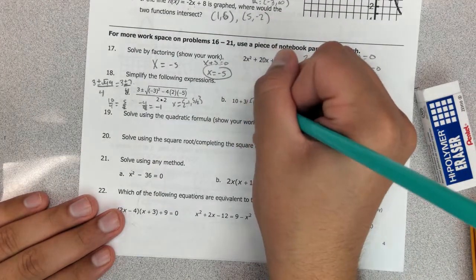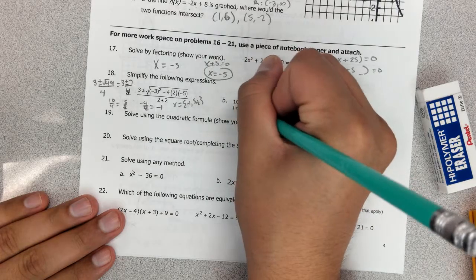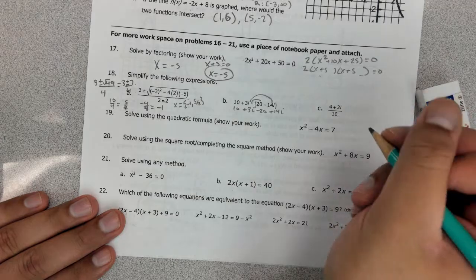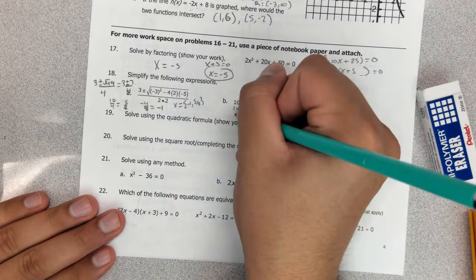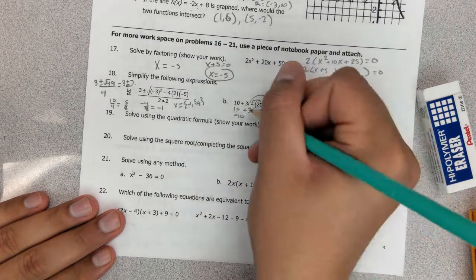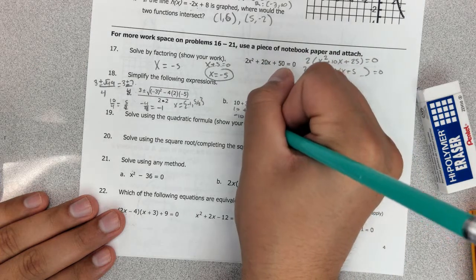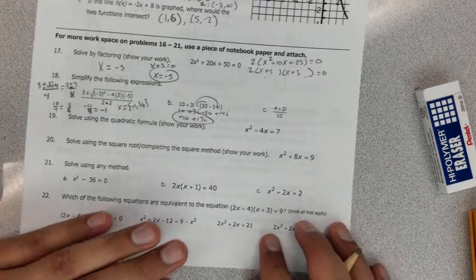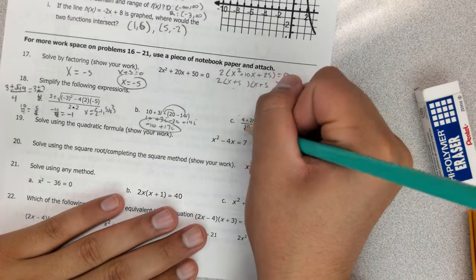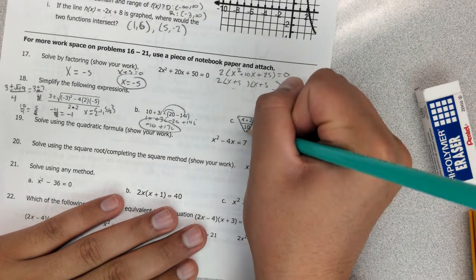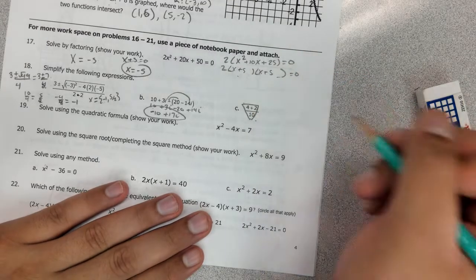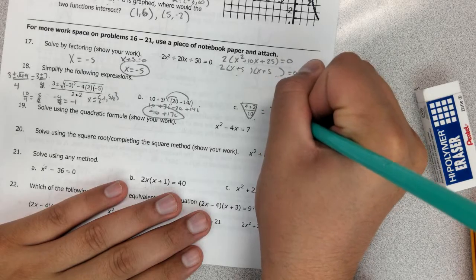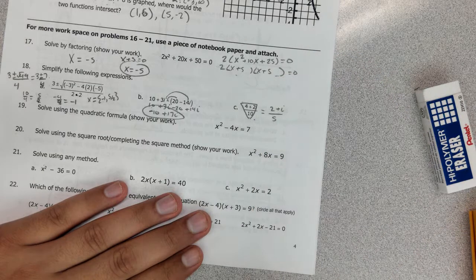Then for B, distribute the negative. We get 10 plus 3i minus 20 plus 14i. 20 minus 10 is negative 10. 3i plus 14i is plus 17i. So just combining like terms. Right, then on C, do the Dorito. 4, 2, and 10, they all reduce by 2's. So we get 2 plus 1i over 5.